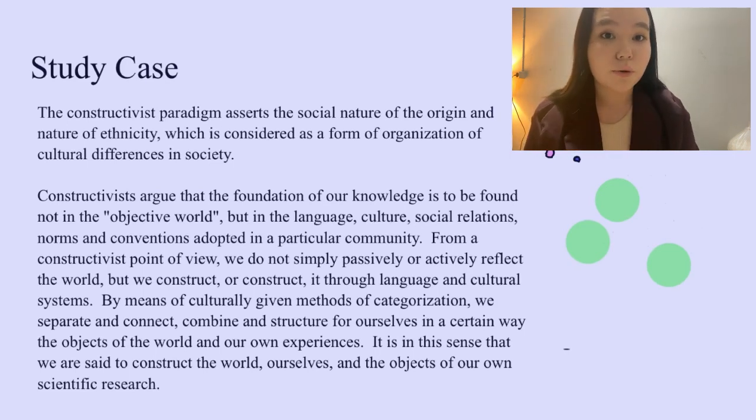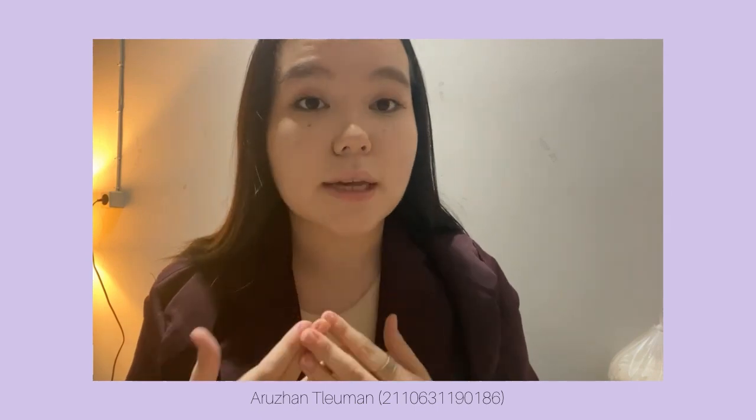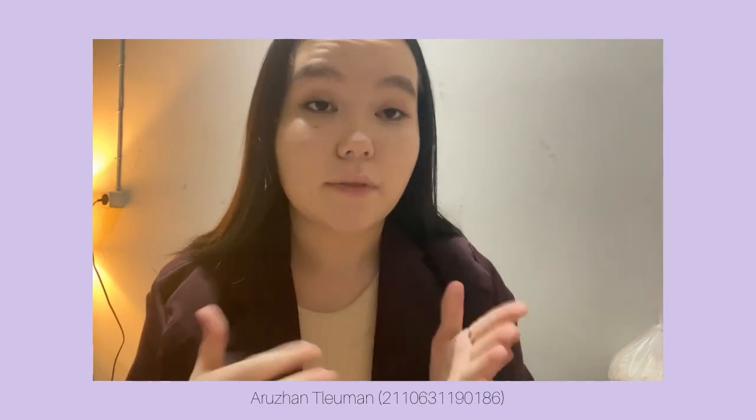From a constructivism point of view, we do not simply passively or actively reflect the world, but we construct it through language, through cultural systems, by means of culturally given methods of categorization. We separate and connect, combine and structure for ourselves in a certain way the objects of the world and our own experiences. It is in this sense that we construct the world, ourselves, and the objects of our own scientific research. We participate in the collaborative construction of what counts as existing and real based on the language and social conventions shared with the given community.